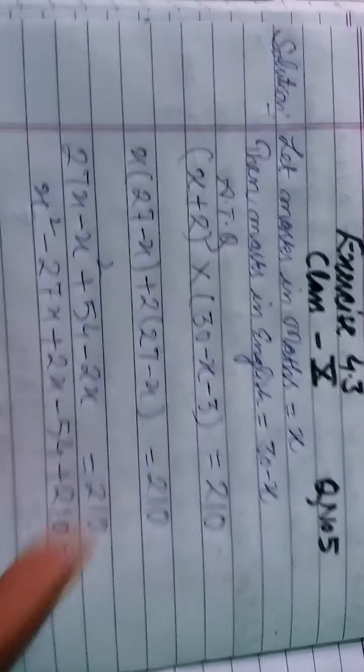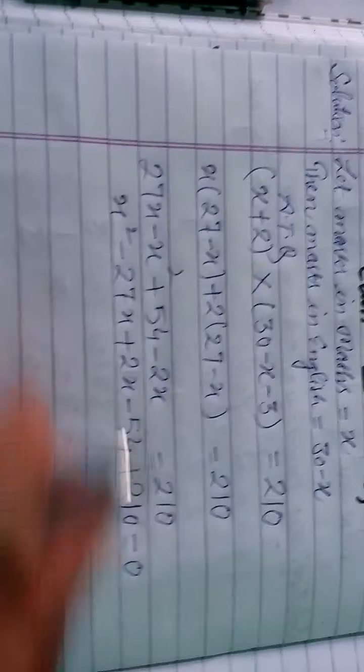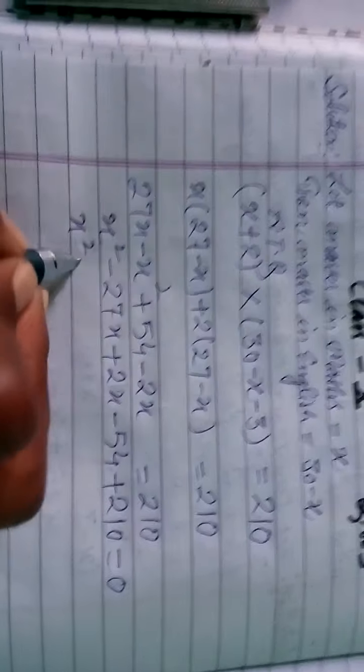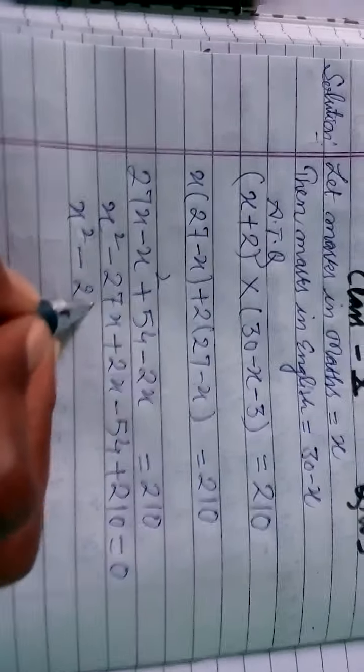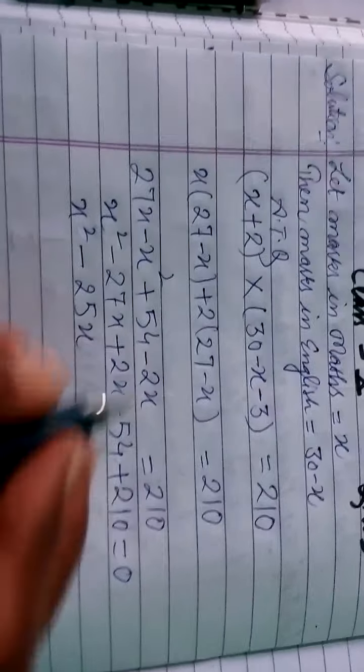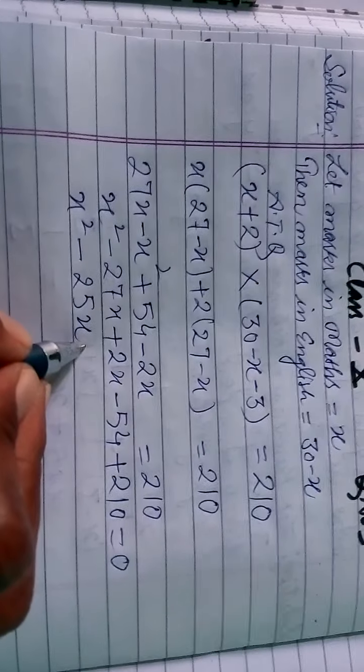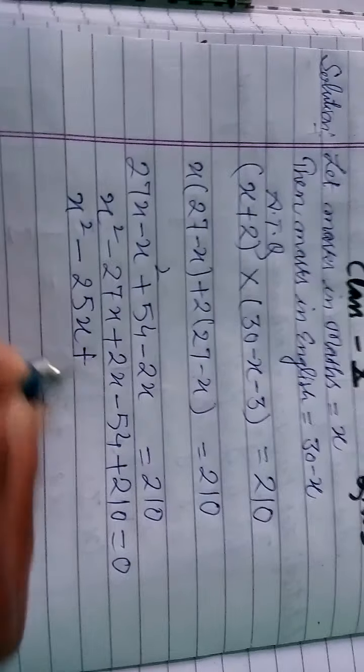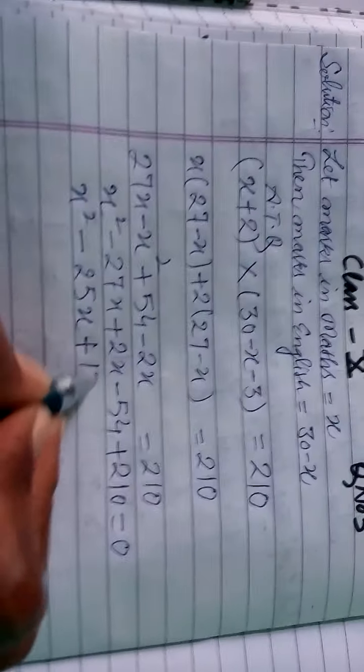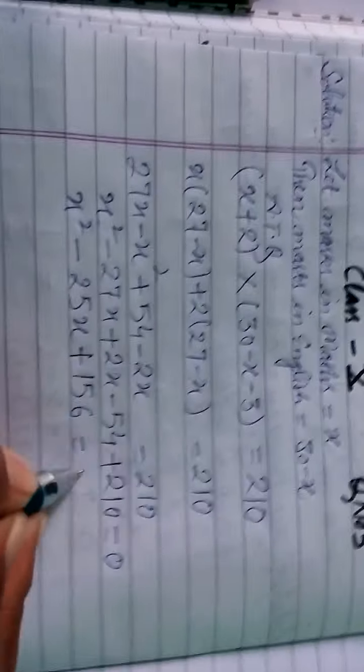This is already positive, don't change the sign here now. And further you'll get x square minus 25x, and plus 156, which is equal to 0.